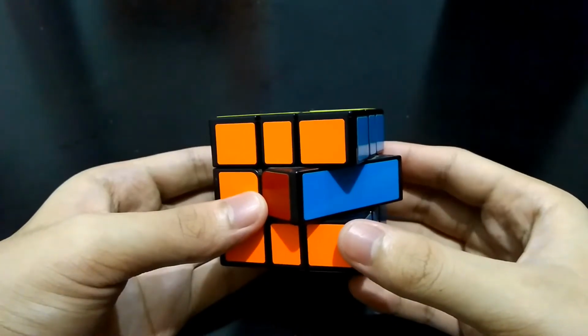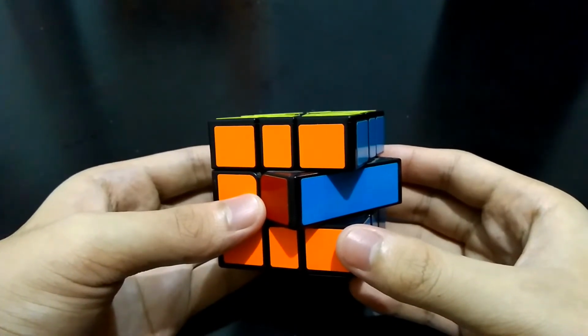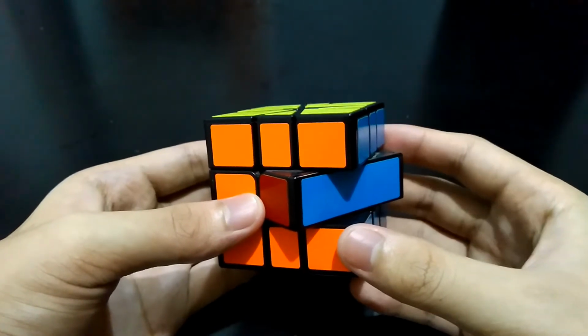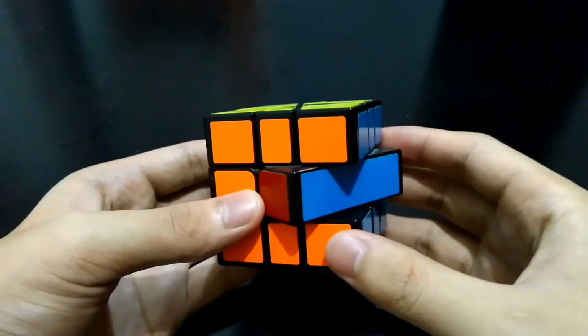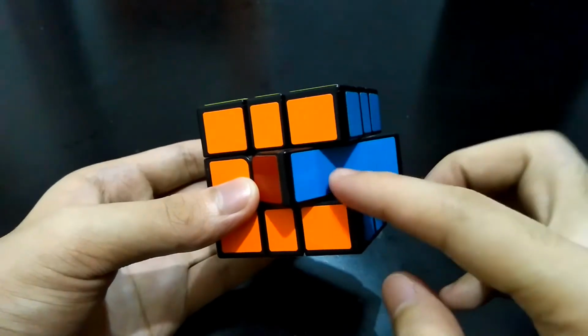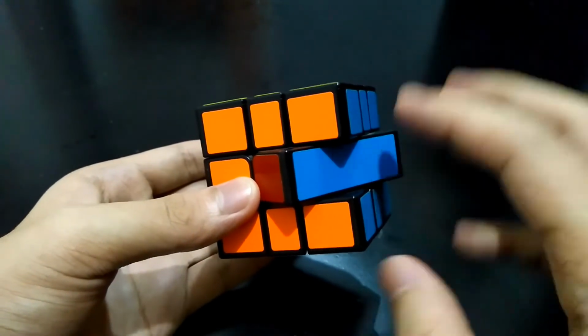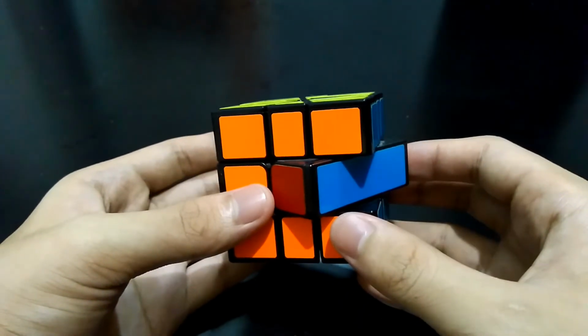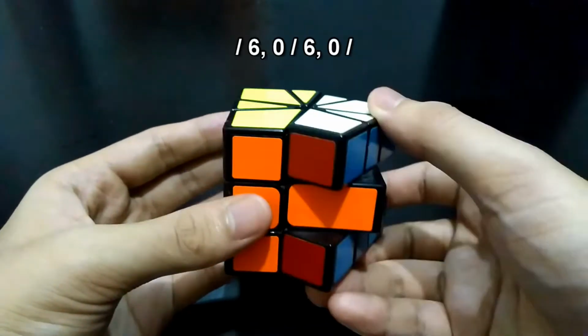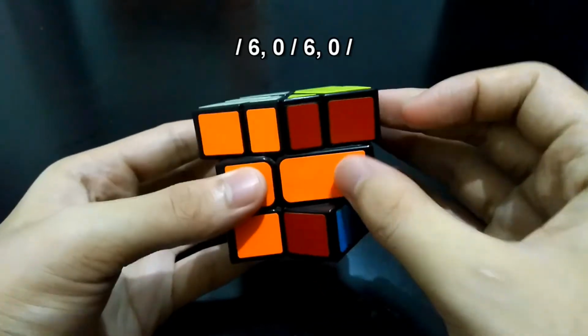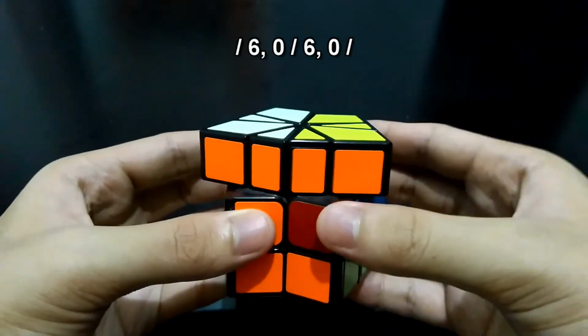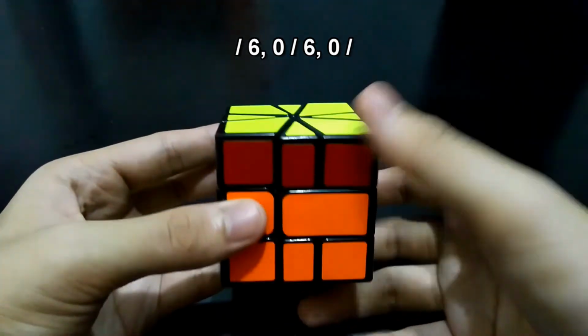Now I'll just show you some special moves that may be necessary to finish solving this Square-1. If you are left with this situation wherein the middle piece is kind of flipped and all the other pieces are done, do this algorithm. Slash, +6 0, slash, +6 0, slash.